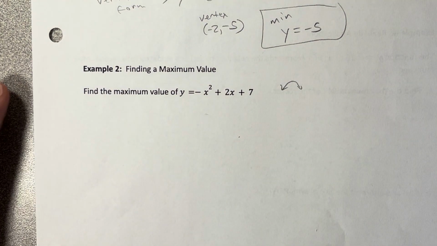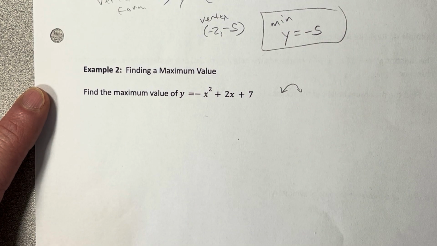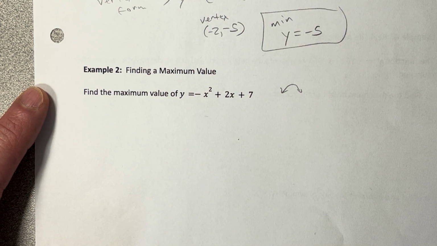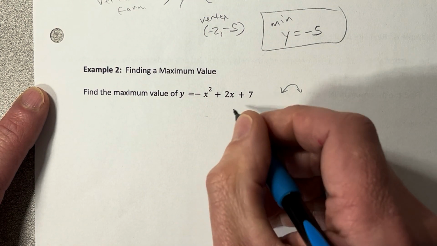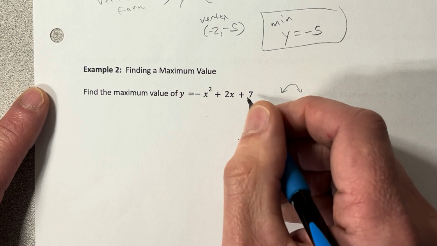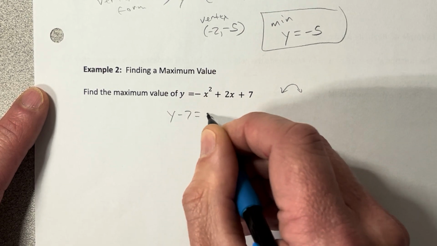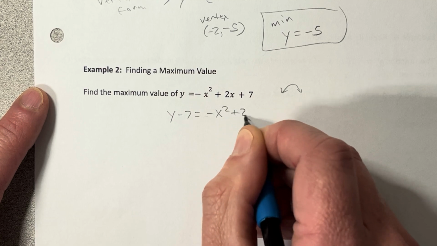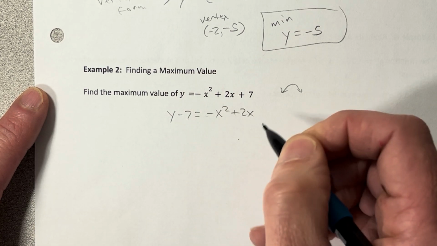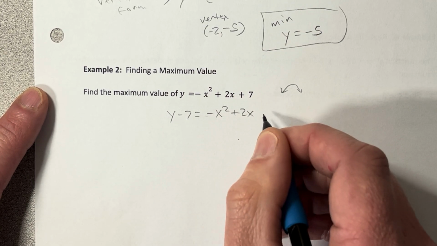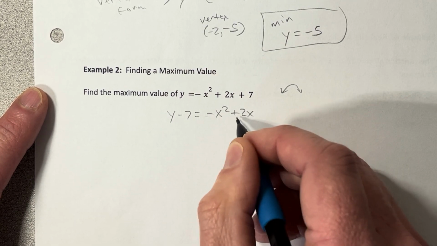But to find it, you got to rewrite this, the way we're showing you, in vertex form. So I'm gonna subtract this 7 over. And then we're gonna complete the square right here.